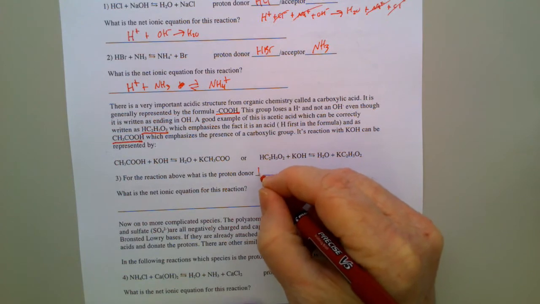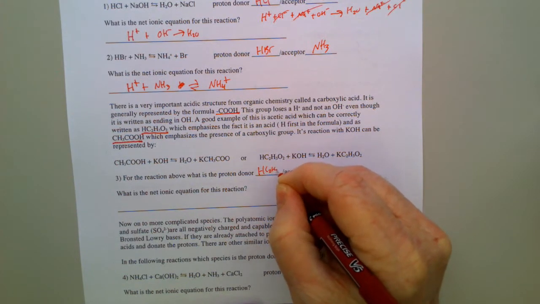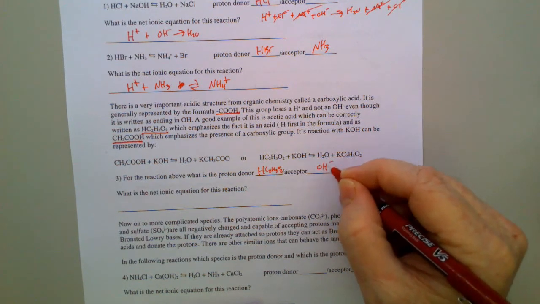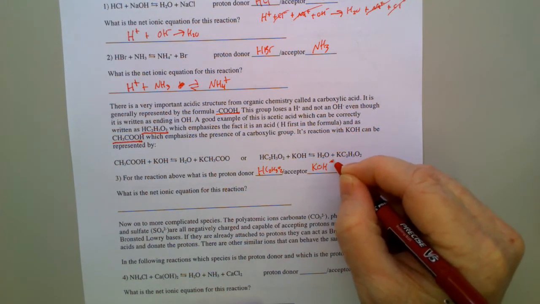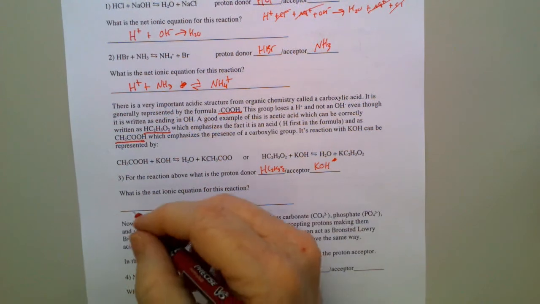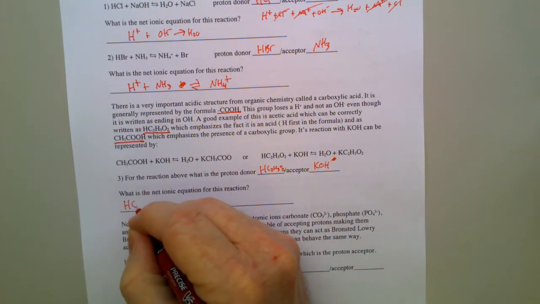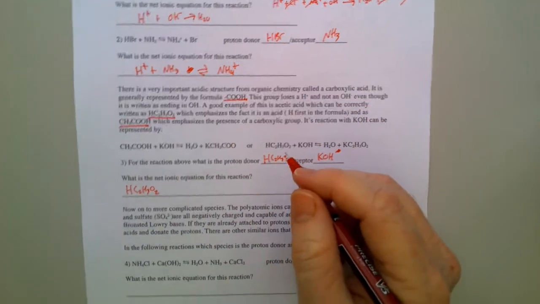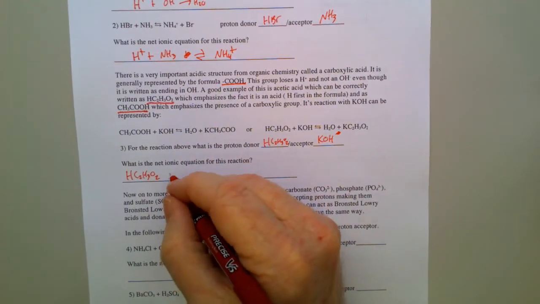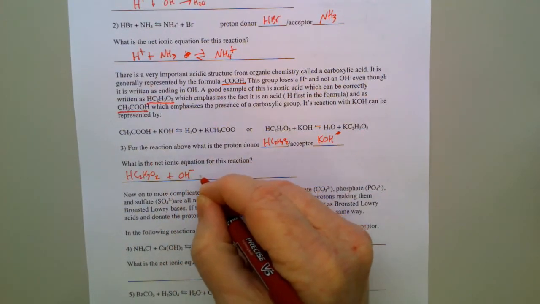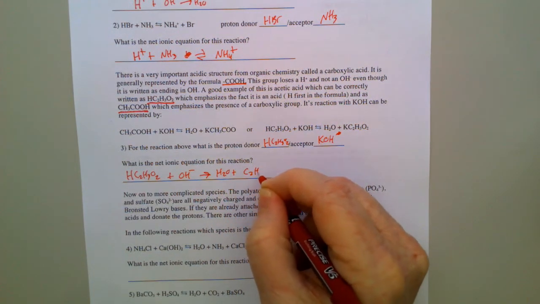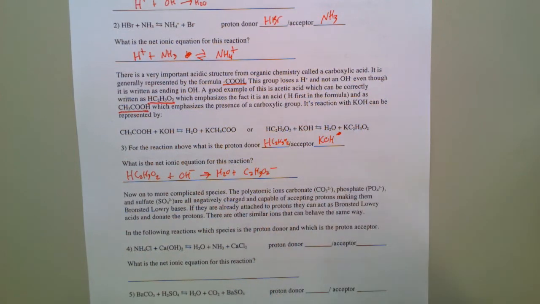So the proton donor is acetic acid. And the proton acceptor is the KOH. Let's do KOH. Okay? So our net ionic is HC2H3O2, weak acid, not fully dissociated, plus OH minus, that makes H2O, and acetate ion. There you go.